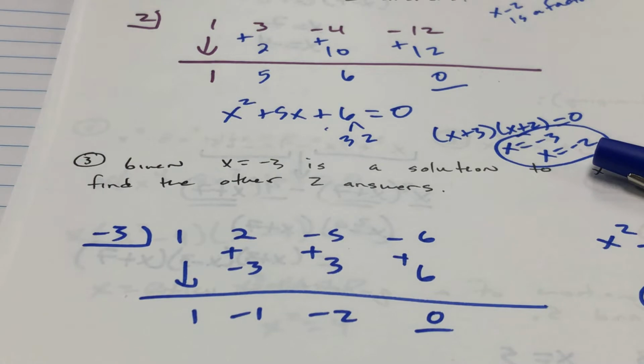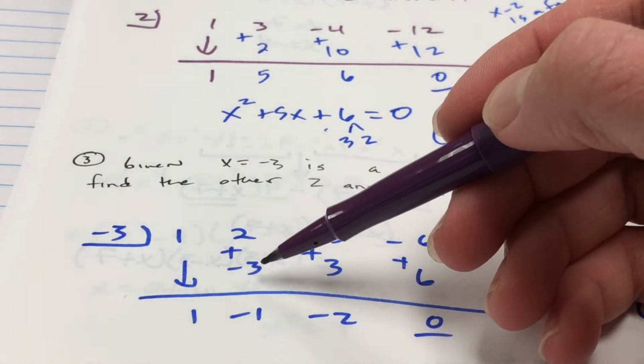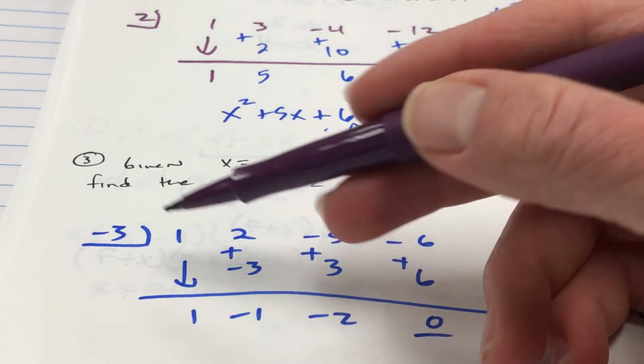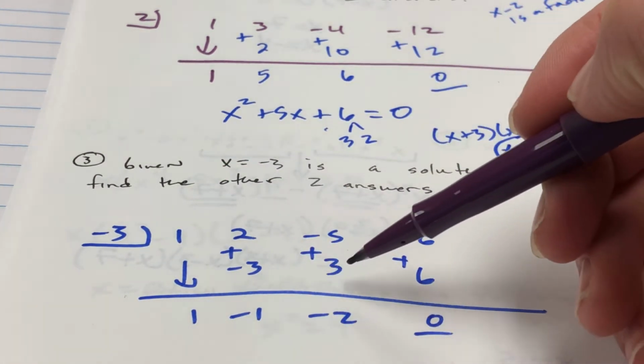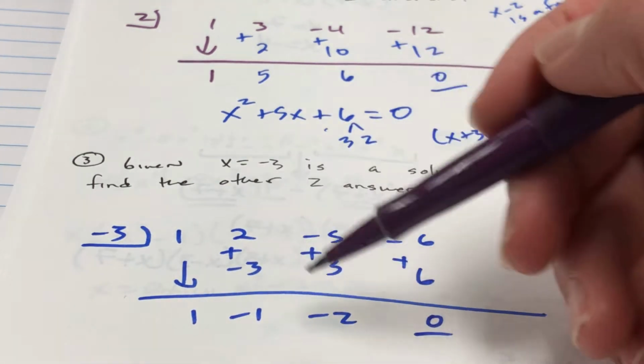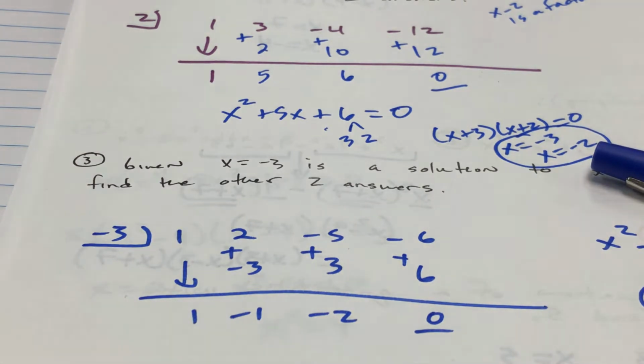So what did I do? I brought the 1 down, then did negative 3 times 1. That's a negative 3. Then I added the column. I get negative 1. I then took negative 3 times negative 1. Gives me 3. Add that column, negative 2. I then took negative 3 times negative 2. Got 6. Add them up. I did get a remainder of 0.